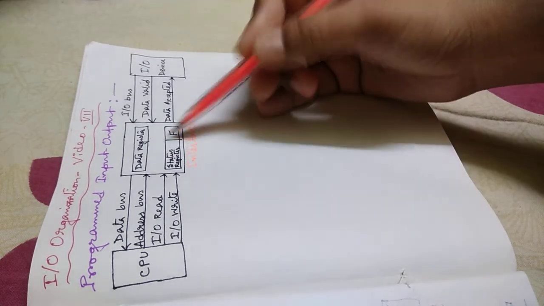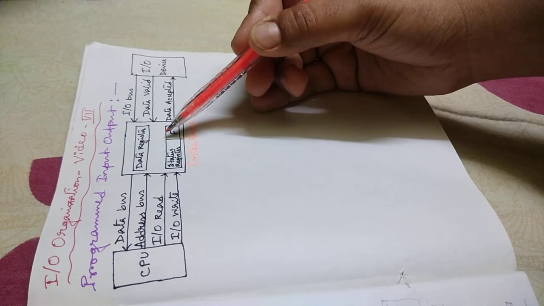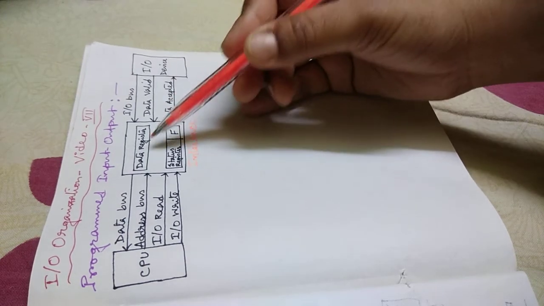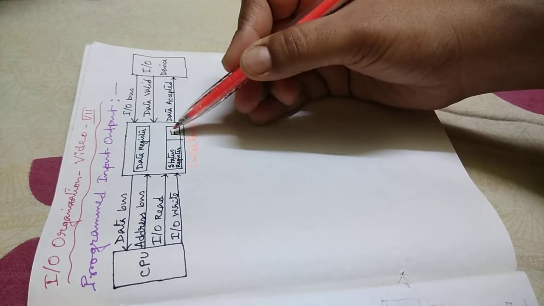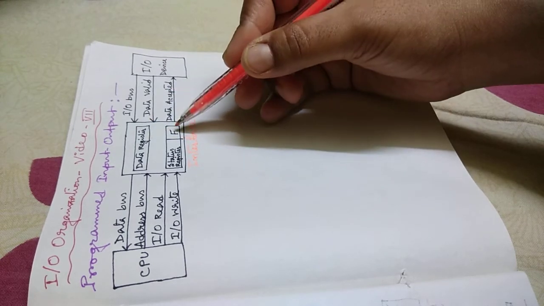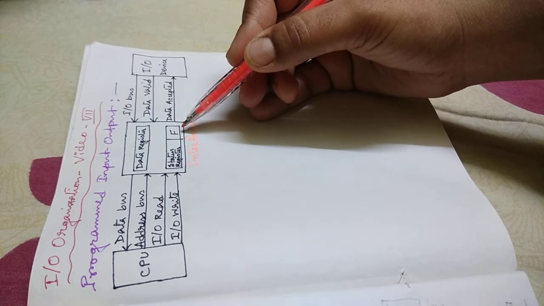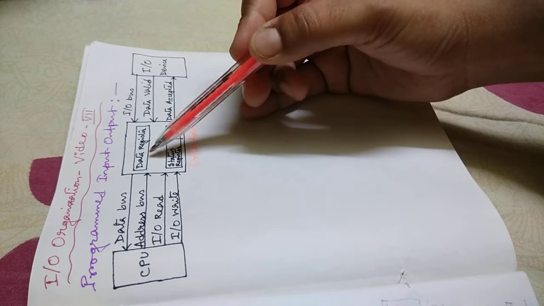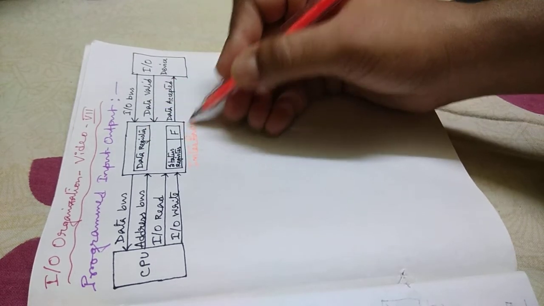Here the status register actually shows the condition or situation of this data register. This is one flag, F is a flag, right? And it can take one of two values, either 0 or 1. Now, if the data register is empty, the value of F is 0.